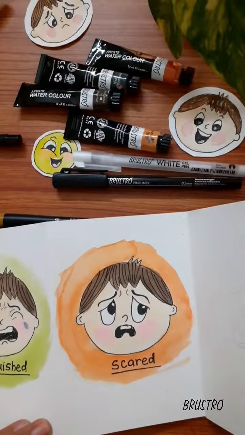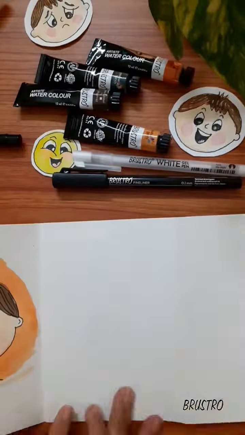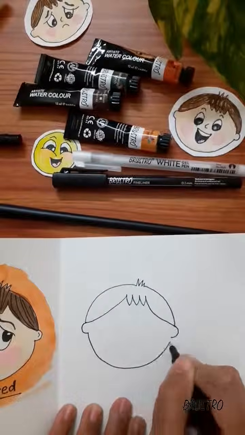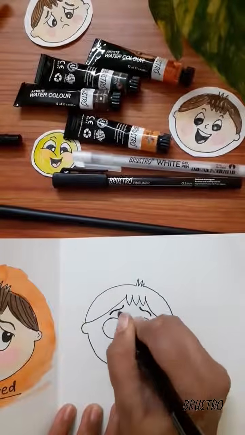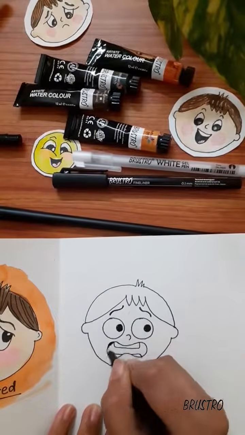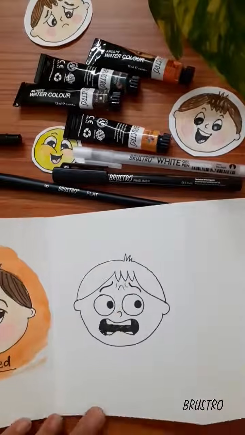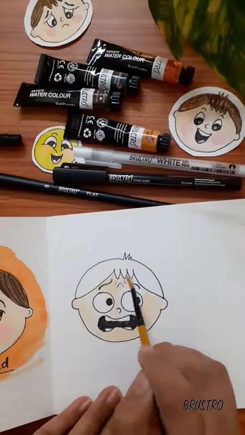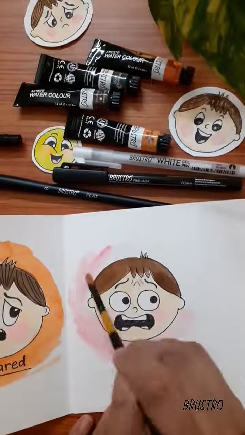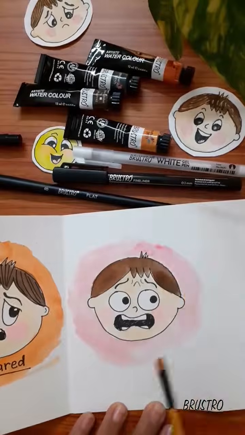Now, let's step this up. Intensely scared is terrified. The eyes are wide open and the pupils become super dilated and tiny. The brows are raised up and stay furrowed. The mouth is open in a scream with corners turned downwards.